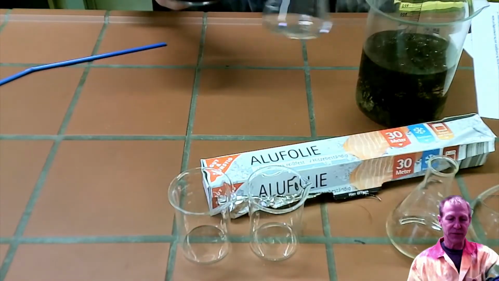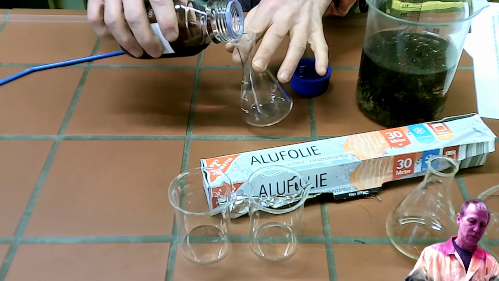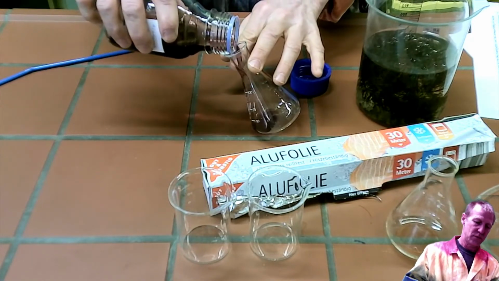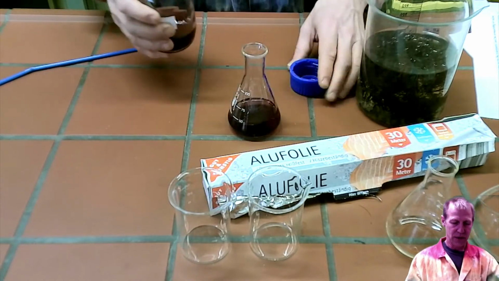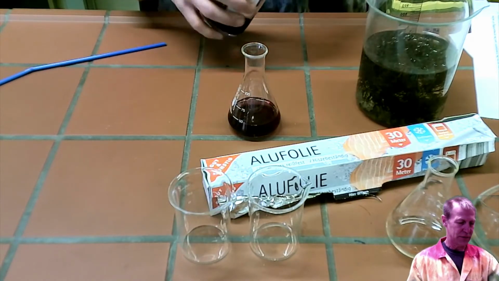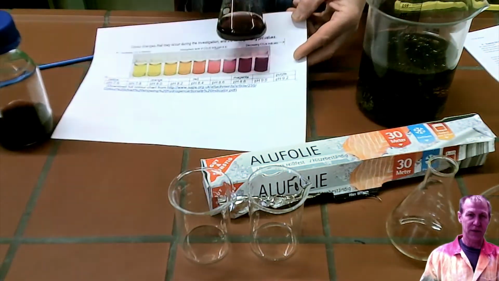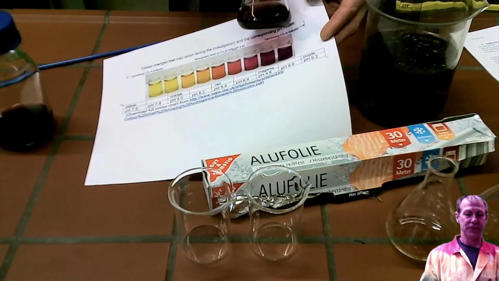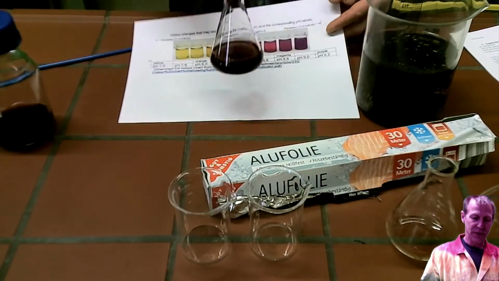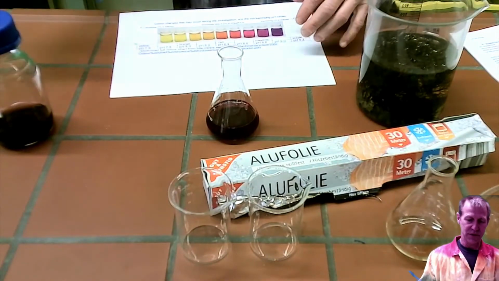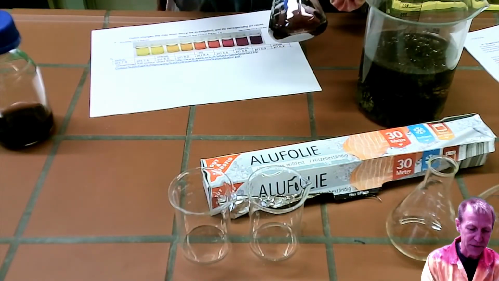So I'm going to pour some of this into this first flask. There we go. And remember, we start at around 9. So you can see where we are starting here. Okay, so around 9 pH. And then I'm going to blow into this with a straw. Okay, and I am releasing CO2 into this solution.